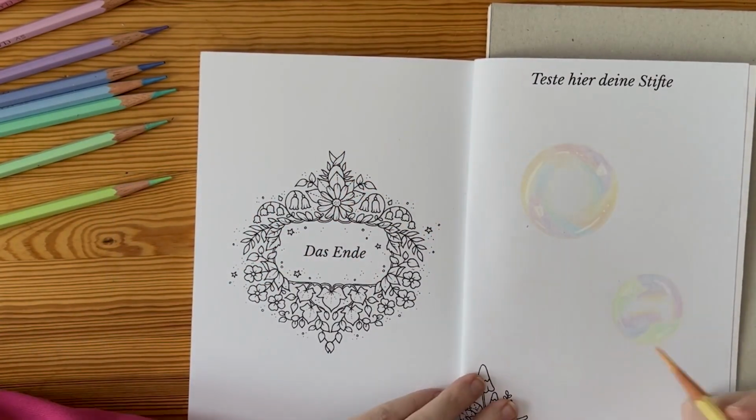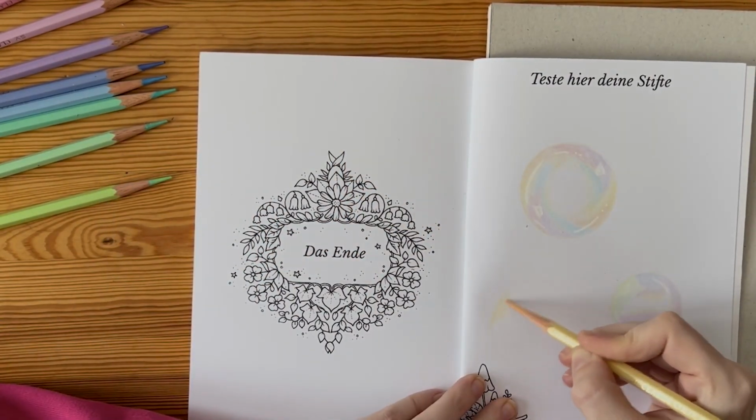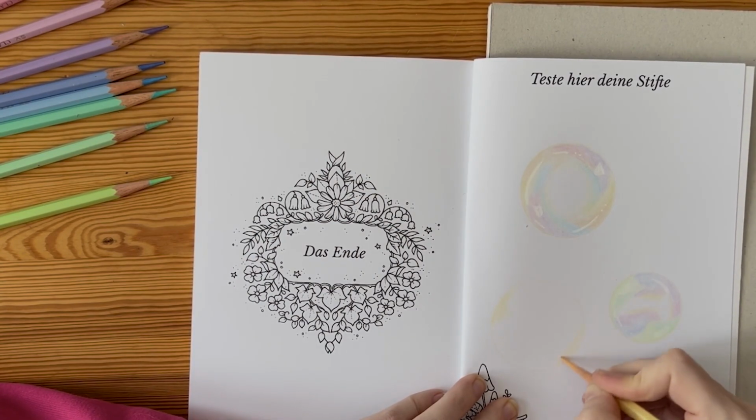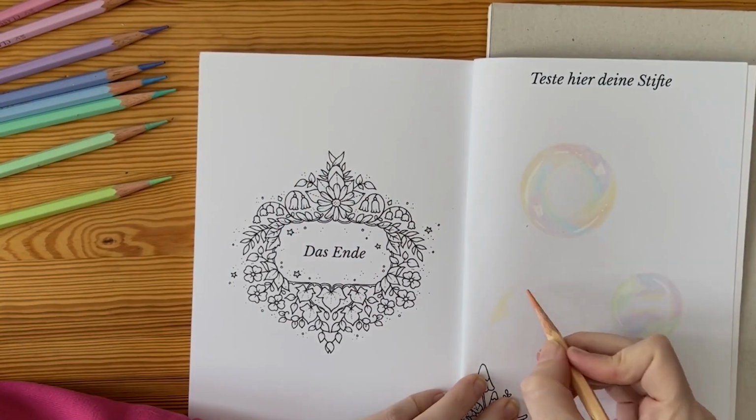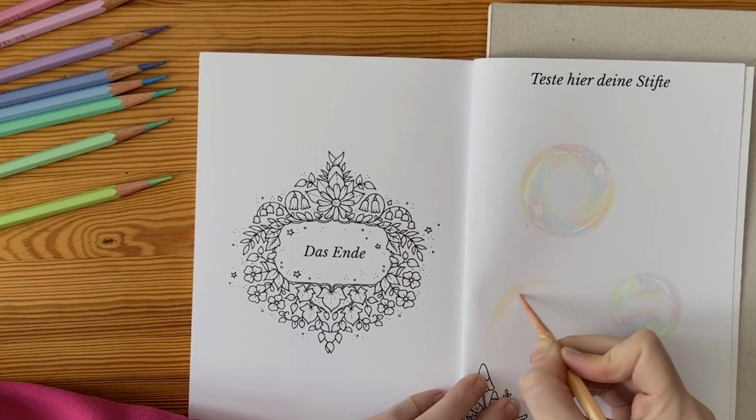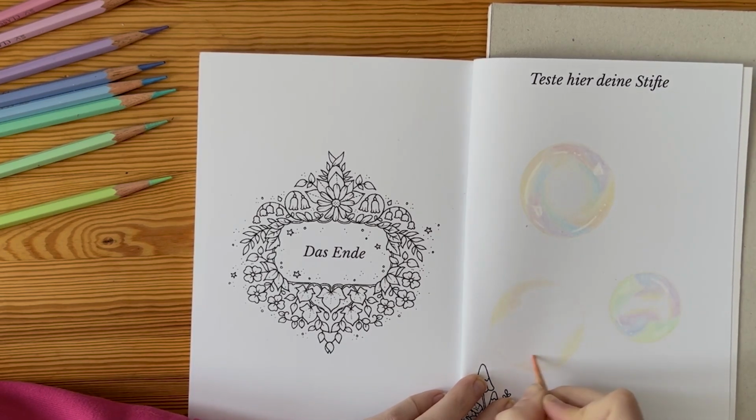Now I create another one where I don't press down as hard with a kind of outline. Just like I did on the butterfly page, I won't use any green for this one.